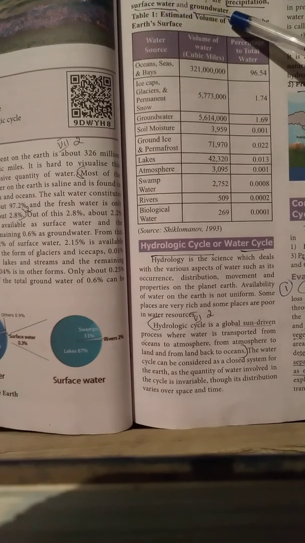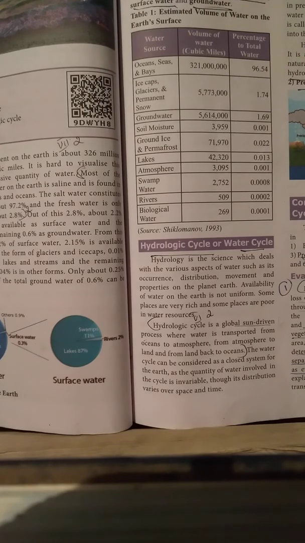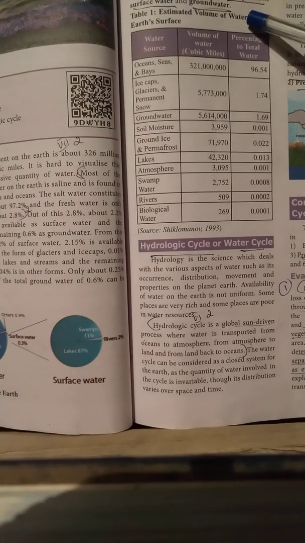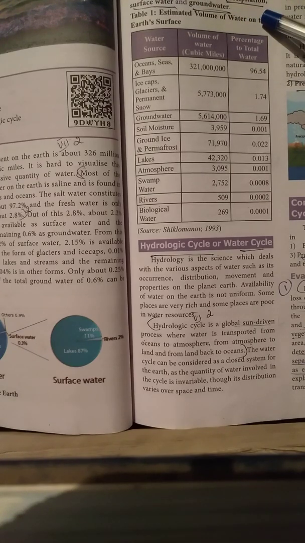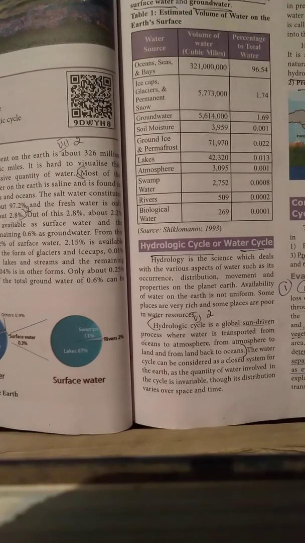And the groundwater, underground water. Groundwater means well boring, isn't it? From the underground we are taking the water.